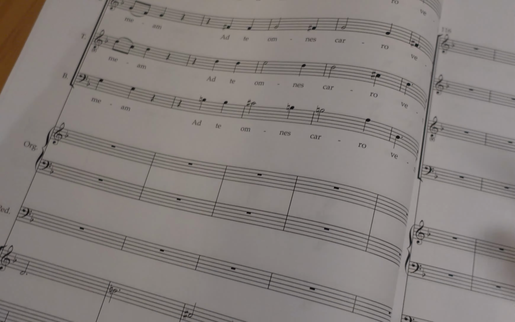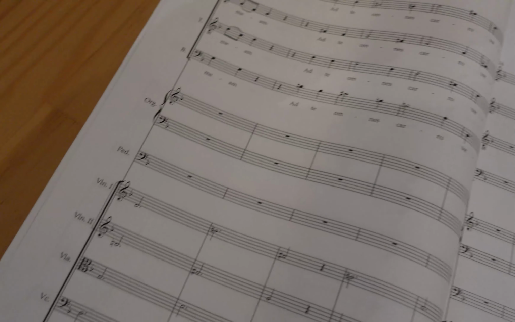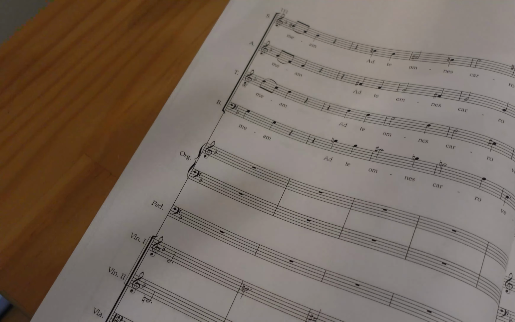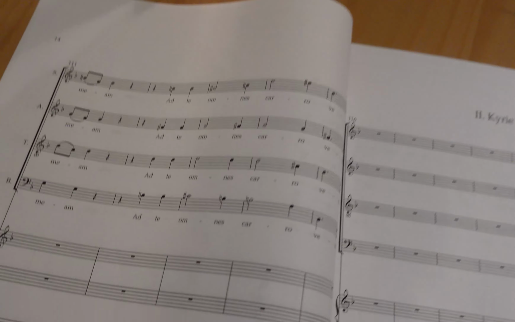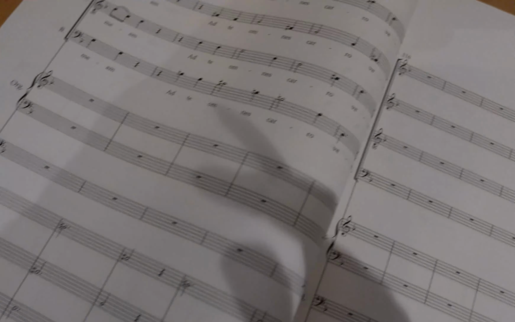This section is all going to be coming back. So you can think of this whole introit that we've talked about as the A section in a much larger ternary form.